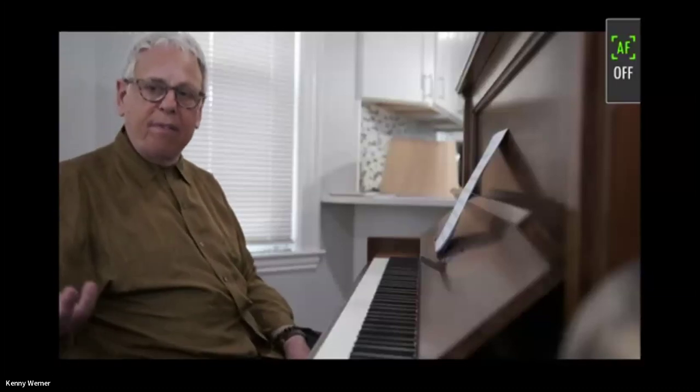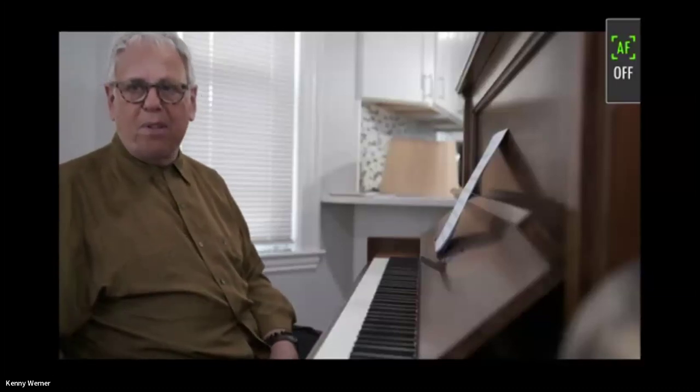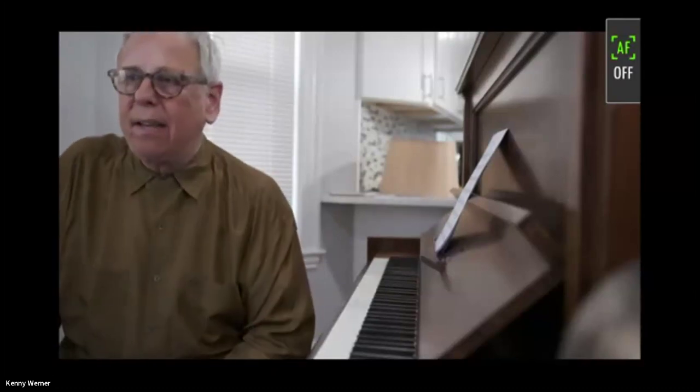Talk about motifs. The whole tune is a motif. I think we're really getting there.